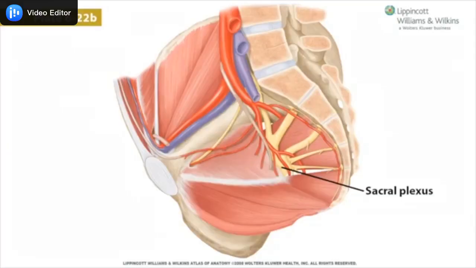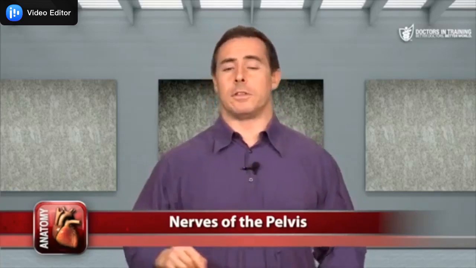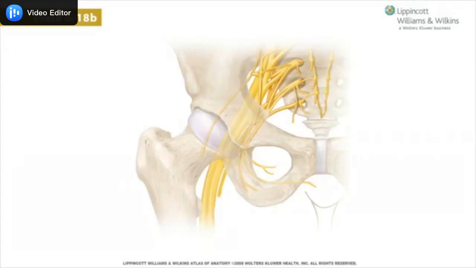It lies on the anterior surface of the piriformis muscle, and most of its branches leave the pelvis via the greater sciatic foramen. One exception is the motor nerve to the piriformis muscle, which is conveniently named the nerve to the piriformis. The branch of the sacral plexus that covers the most territory in the pelvis is the pudendal nerve.